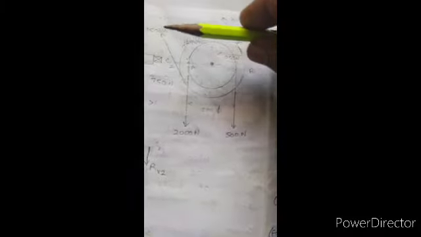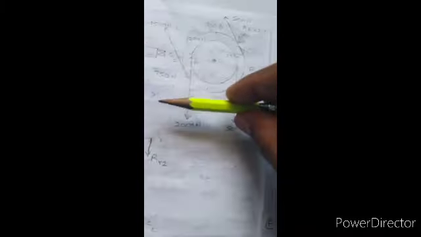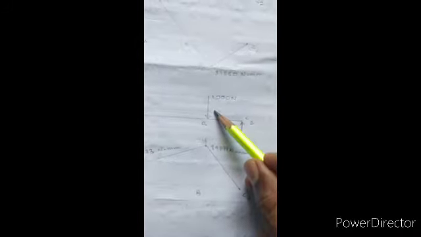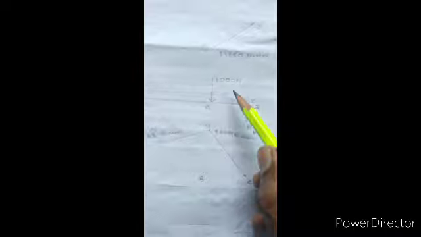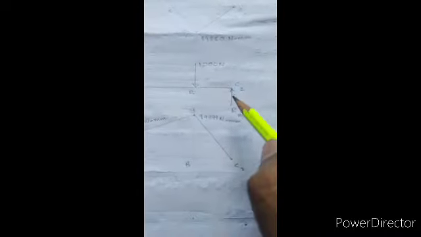Both are acting in the same direction. This is also acting in this direction, 750. Both are acting in the same direction. So add 750 and 250. You will get the answer as 1000. So on B, horizontal component is 1000. On C1 and C2, reaction force is there.